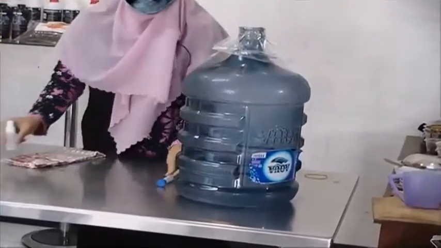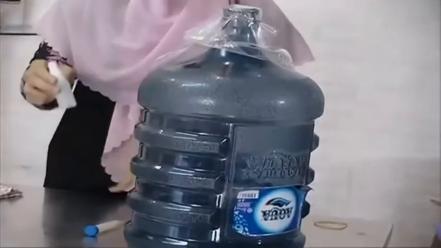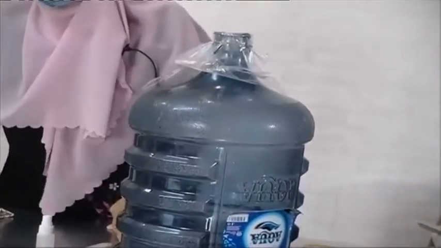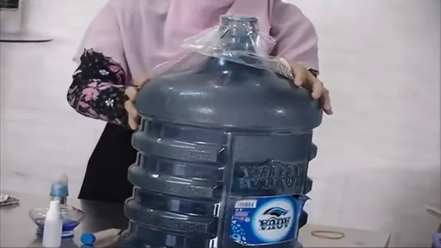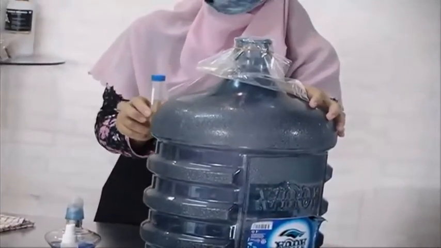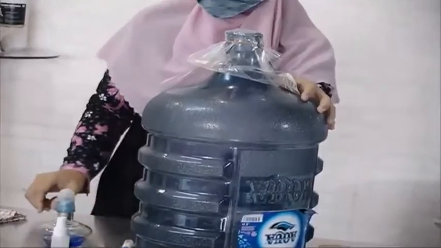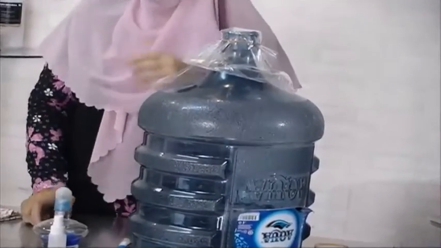And then we need alcohol and a Bunsen burner, because we will add the isolate aseptically. And we have to wear a mask too.